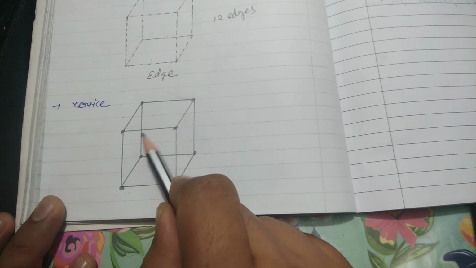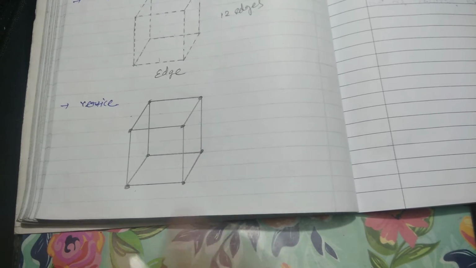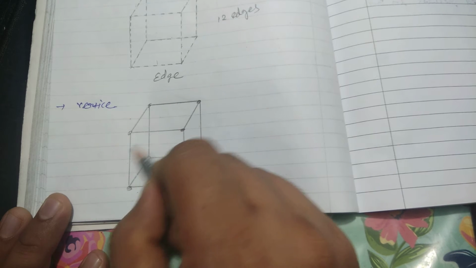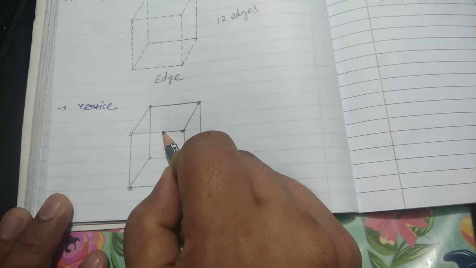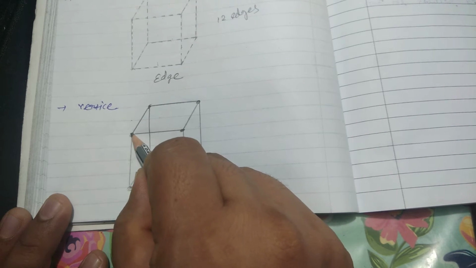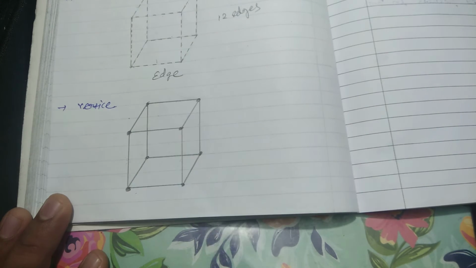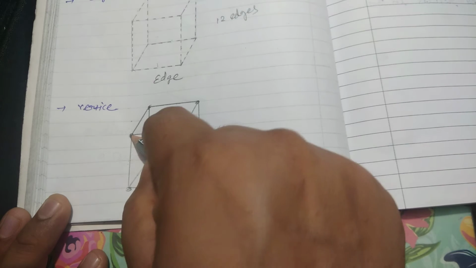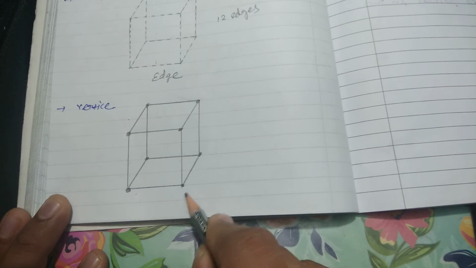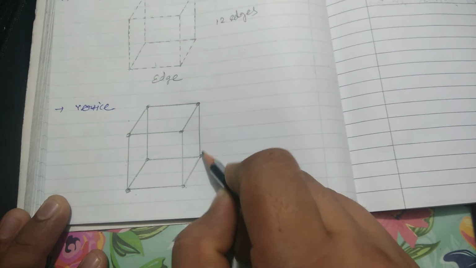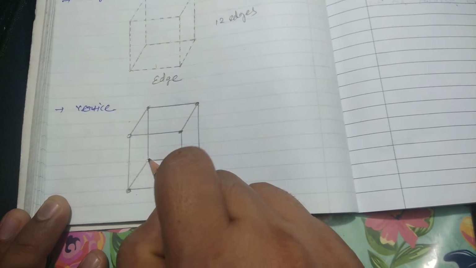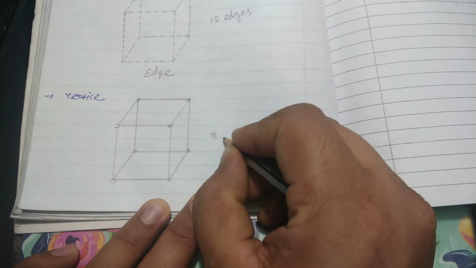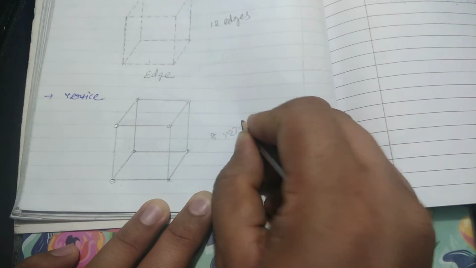It means when two line segments, that is two edges, meet together. This one edge and this second edge, when they meet together, that point, that corner, is called a vertex. So here, this is the first, this is the second, 3, 4, 5, 6, 7 and 8. So in a cube there are a total of 8 vertices.